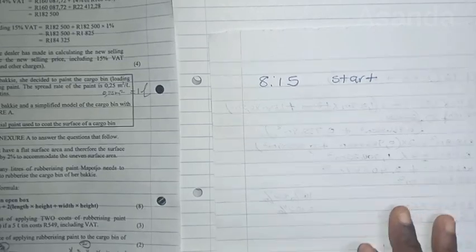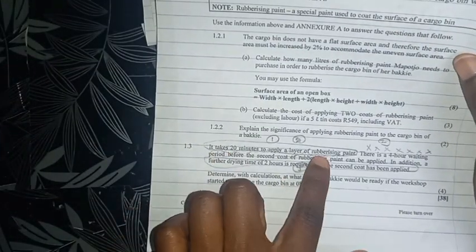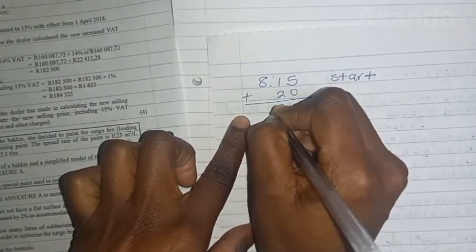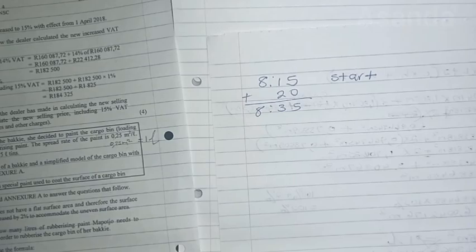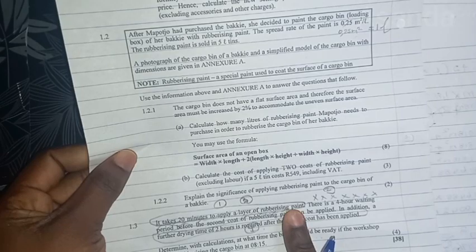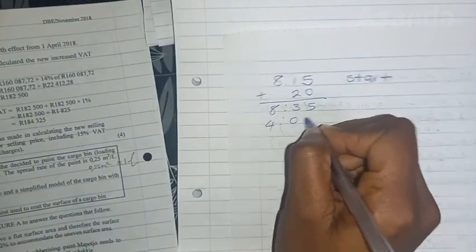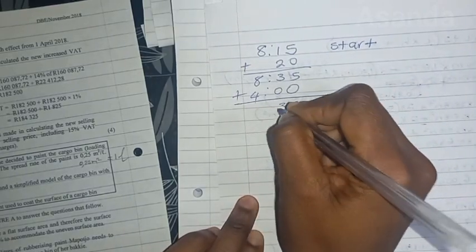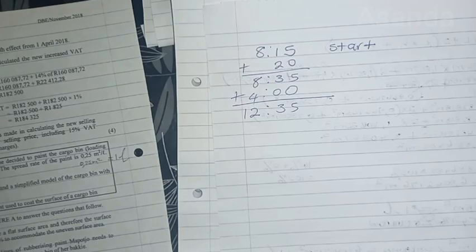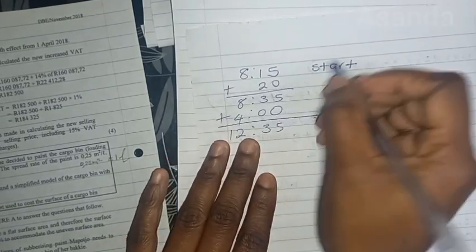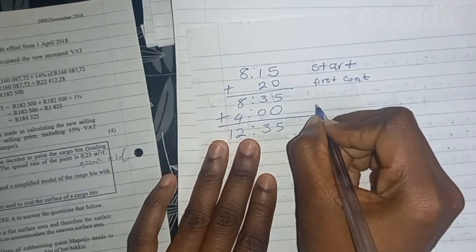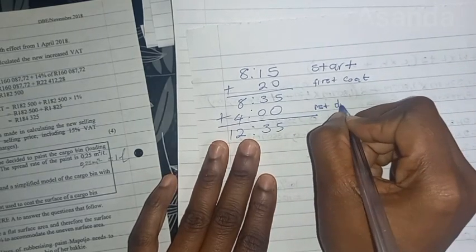Okay, let's start painting the first coat. Let's say it takes 20 minutes. So we're going to say plus 20 minutes. And that's going to be 8:35. Simple. At 8:35, they're going to be done with painting the first coat. So number 2 is they're going to wait for it to dry, right, for 4 hours. After 4 hours, we have 12:35, so at 12:35 they're going to be done. So here we applied the first coat, and this is the first drying time.